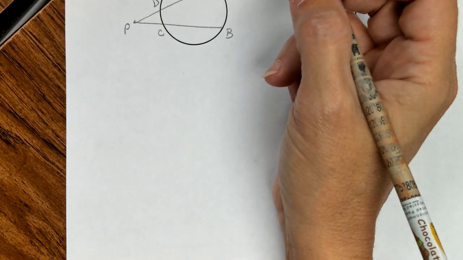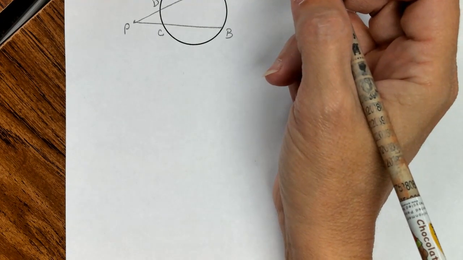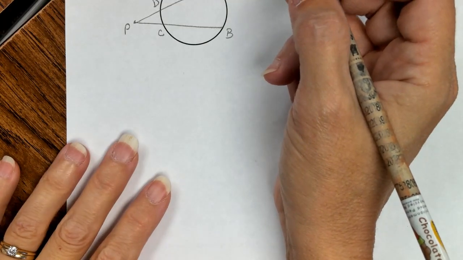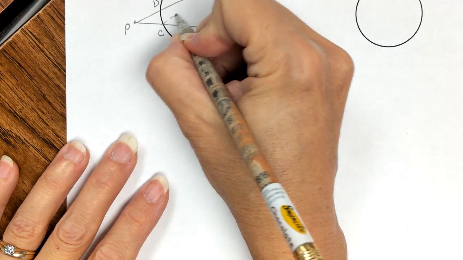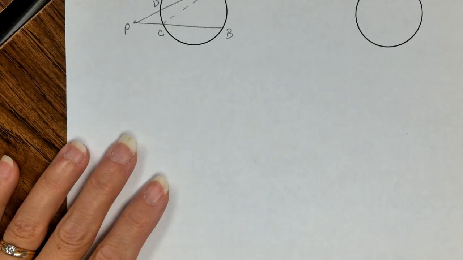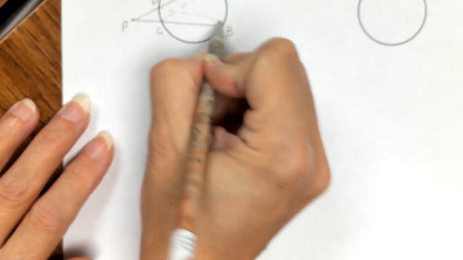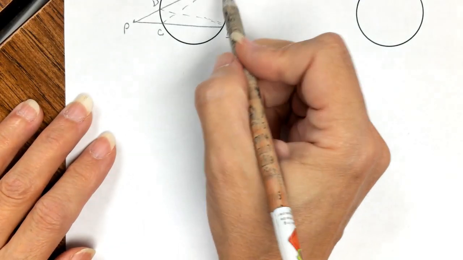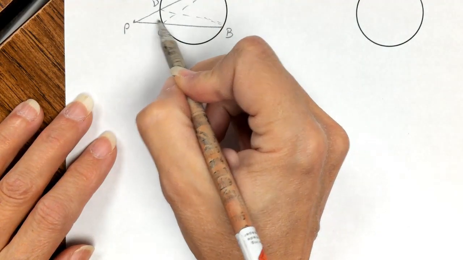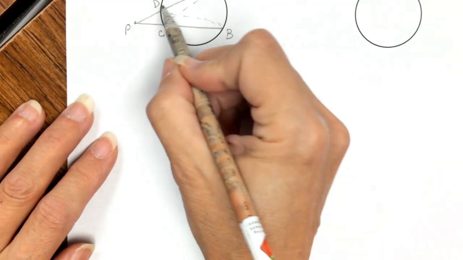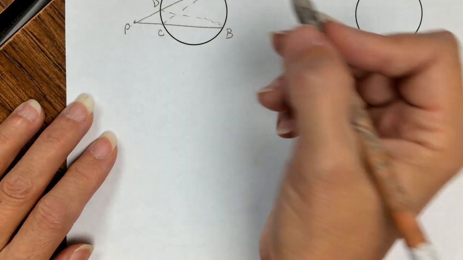So for this one, we're going to make two triangles. We have one there. And then A, C, P, and B, D, P are the ones we're looking at.